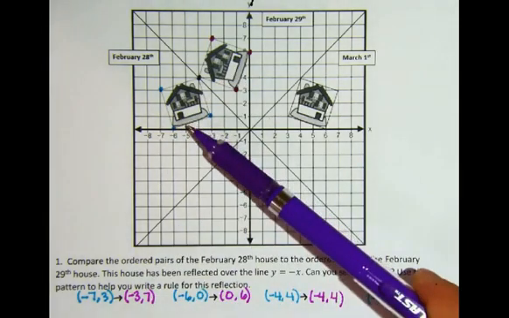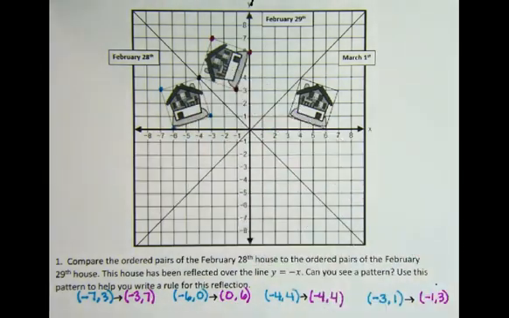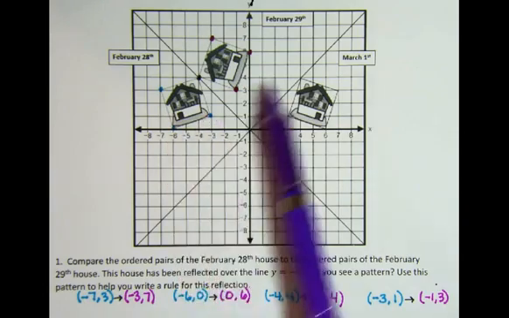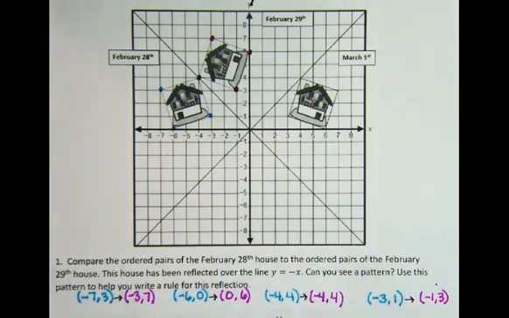You can see that the house flipped over the line. The ordered pair -6, 0 mapped to the ordered pair 0, 6. This was down at the yard by the door. -4, 4 stayed exactly in the same location because it was located on the line of reflection. The ordered pair -3, 1 mapped to -1, 3.